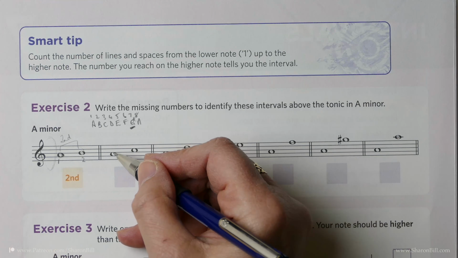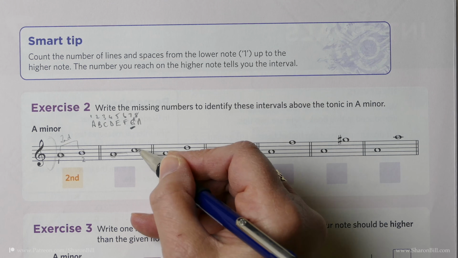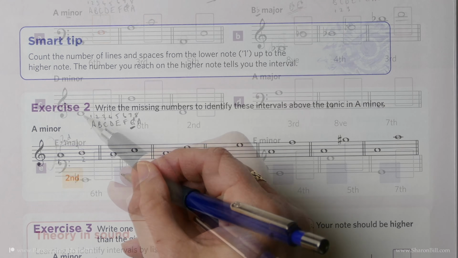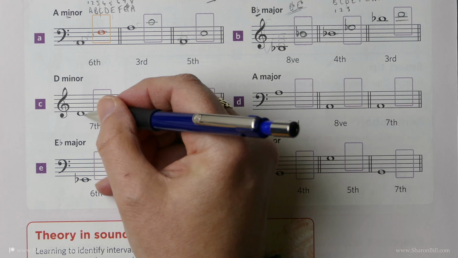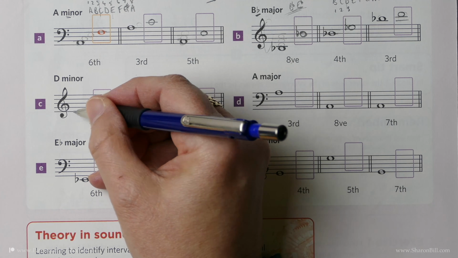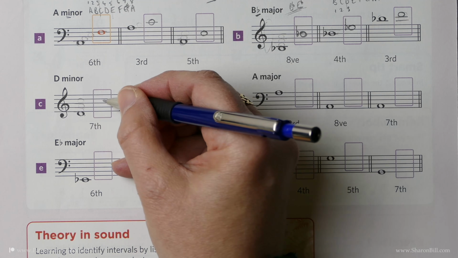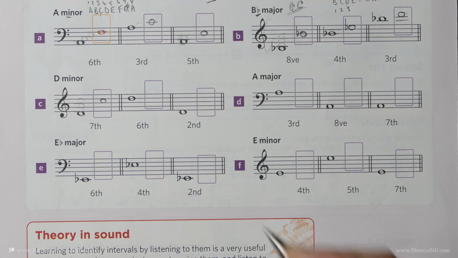And so here we can see we've got a 1, 2, 3 from A, B, C. And we can double check, we can see that is indeed a third. D is our tonic in the treble clef, so we can just do this in steps. 1, 2, 3, 4, 5, 6, 7, which takes us to a C. However, that's not quite correct yet.